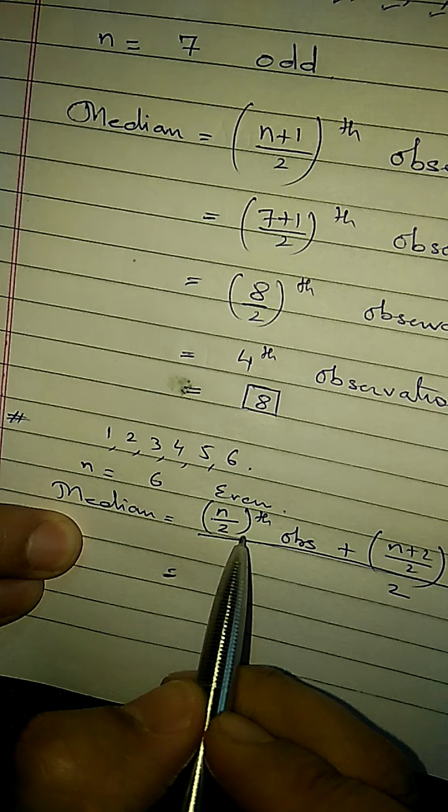There are two formulas to find out the median of an arrayed data, that is, data arranged in ascending or descending order. The first formula: median is equal to (n plus 1) by 2th observation. This is the formula that we can use if the number of variates or number of observations is odd.